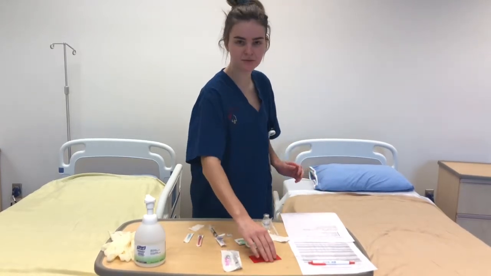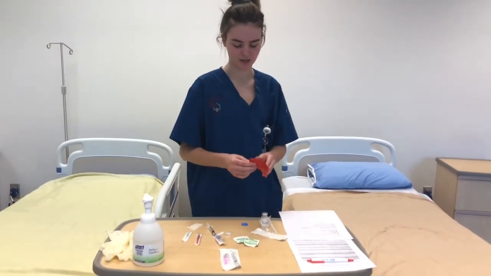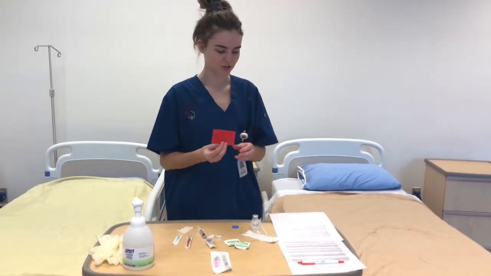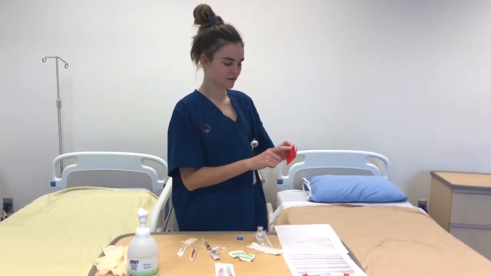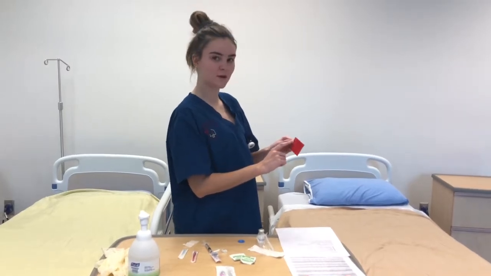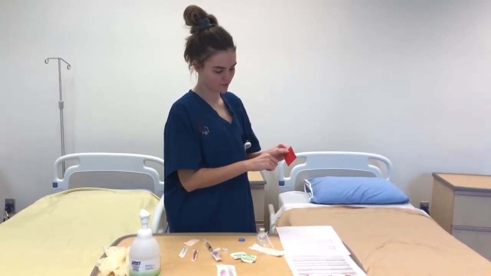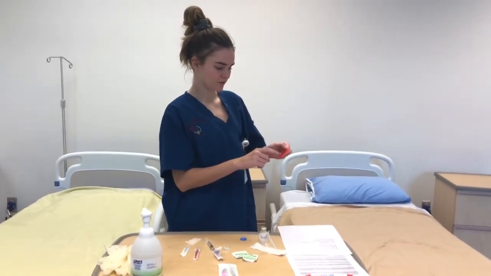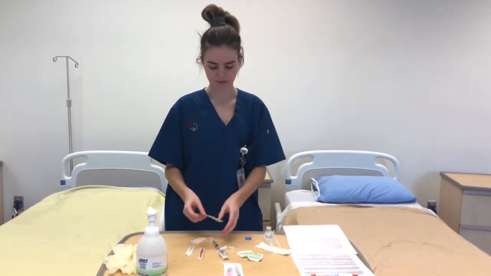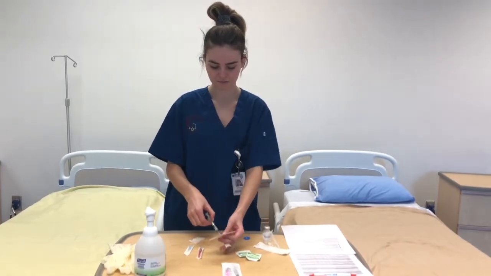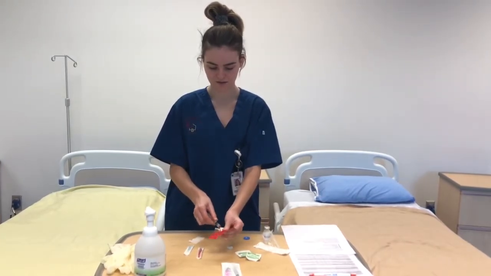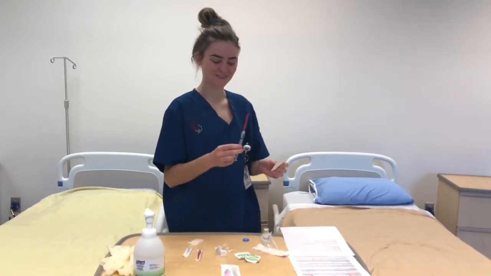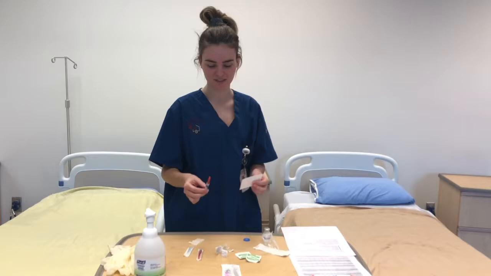And now that it's recapped, and since we're doing 2 injections into Mr. Mancini, it is good to use a medication label. And so on here, I would write the patient, Mr. Mancini, his room number, the drug, which is heparin, the amount, which is 1 milliliter, and the flow rate and the start time and the date, and then I would stick it to the syringe so that it would be properly labeled.